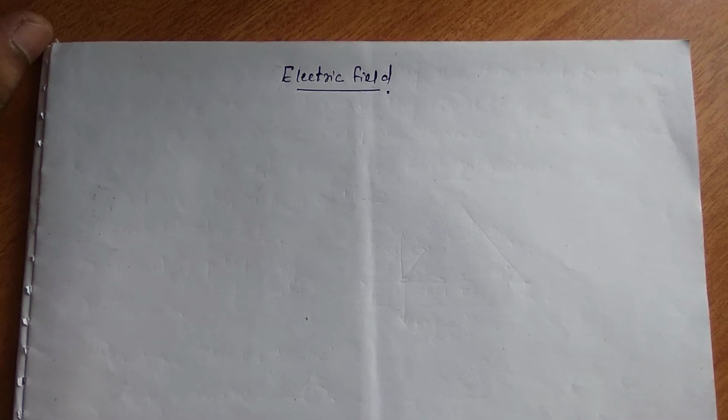Our next topic is electric field. Before that we have to understand about source charge and test charge.